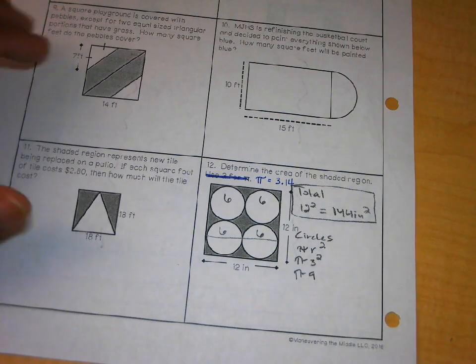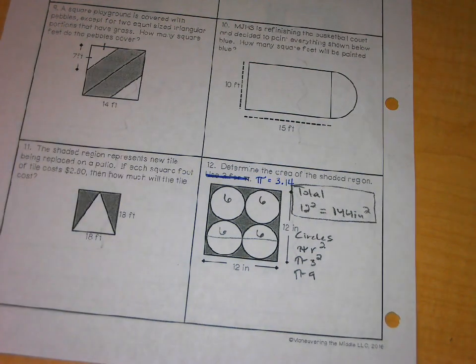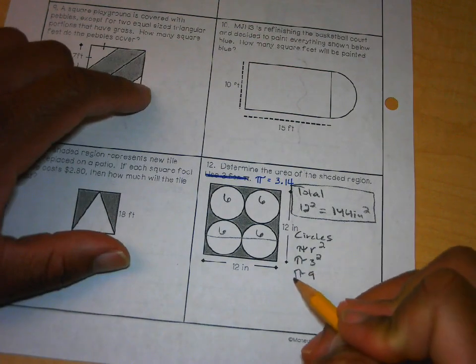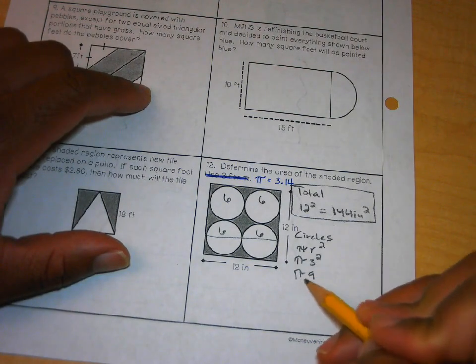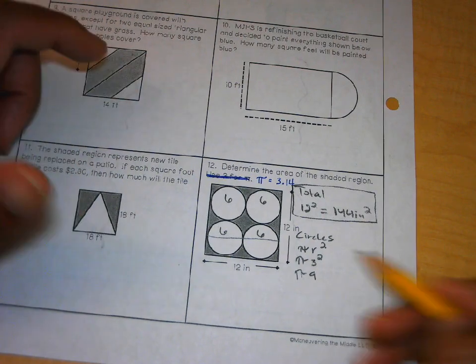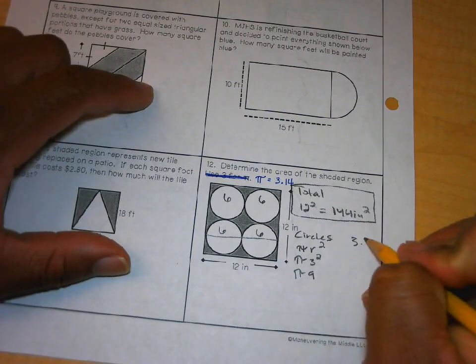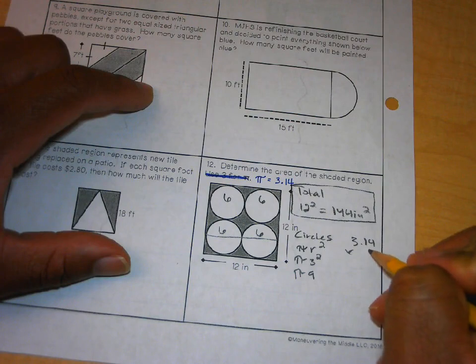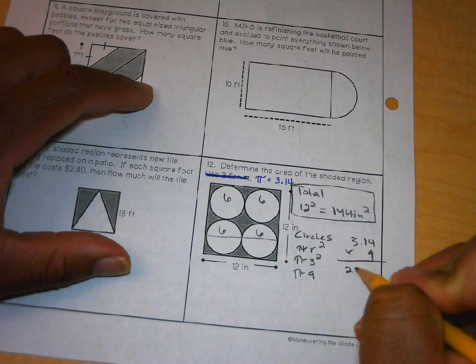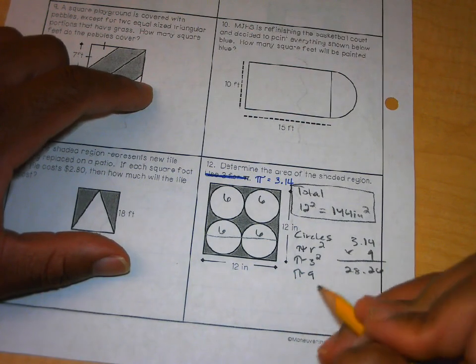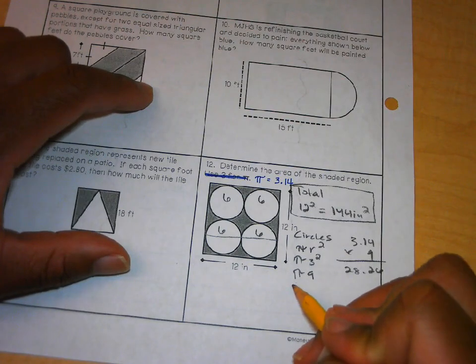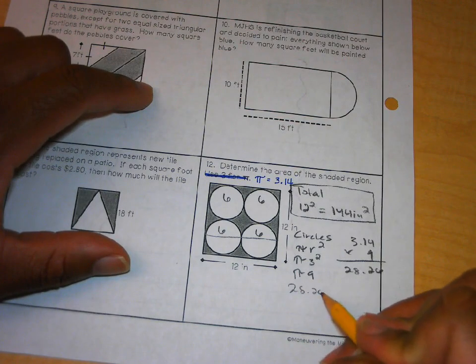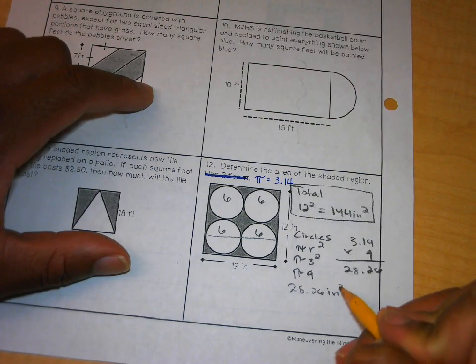What does that equal? 28 point what? 28.26. Yeah, it's 3.14 times 9, and it's 28.26. So each circle is 28.26 inches squared.